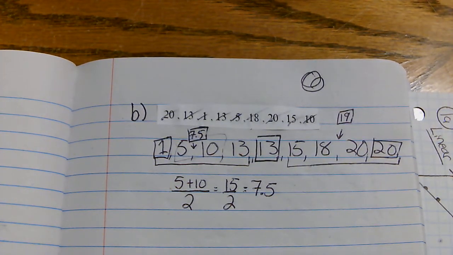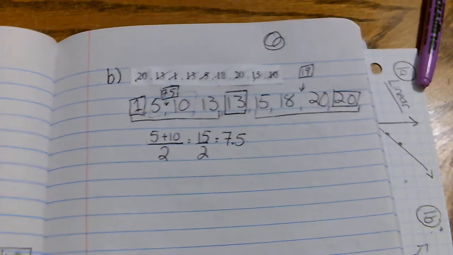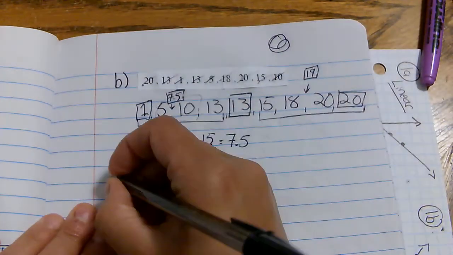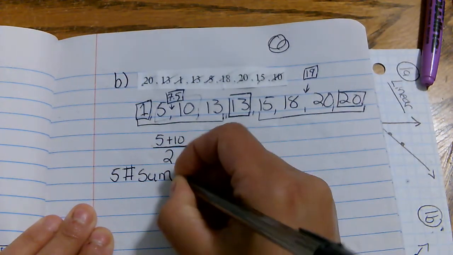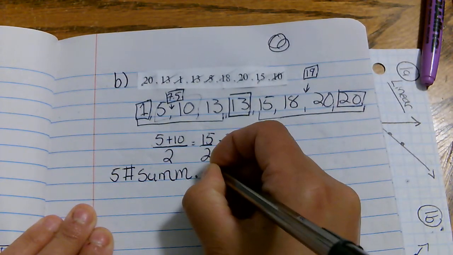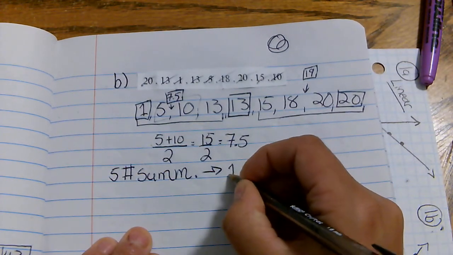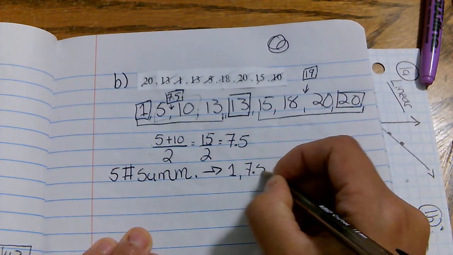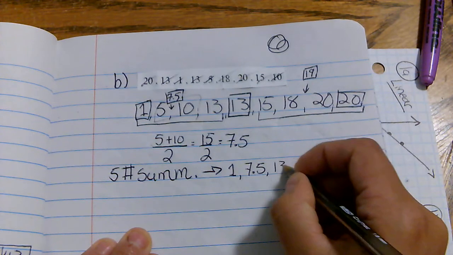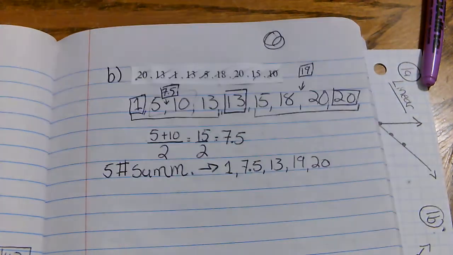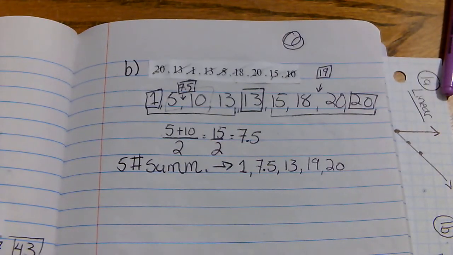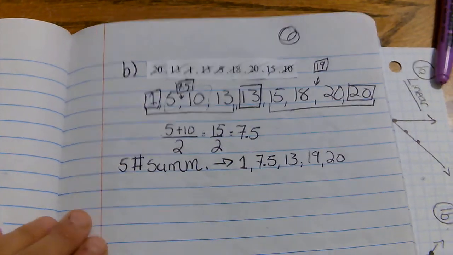All right, so we have our 5-number summary. Let's go ahead and write it out. So our 5-number summary is going to be 1, 7.5, 13, 19, and 20. Excellent. Okay, I'm going to go ahead and draw my number line.